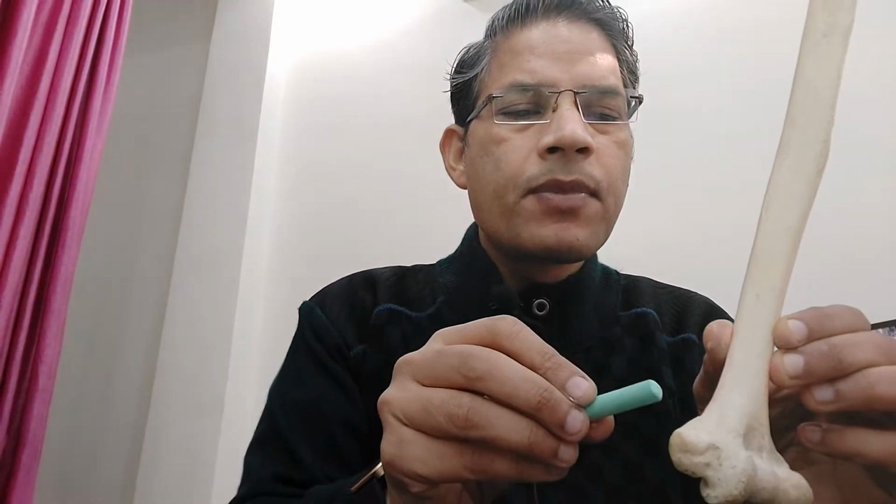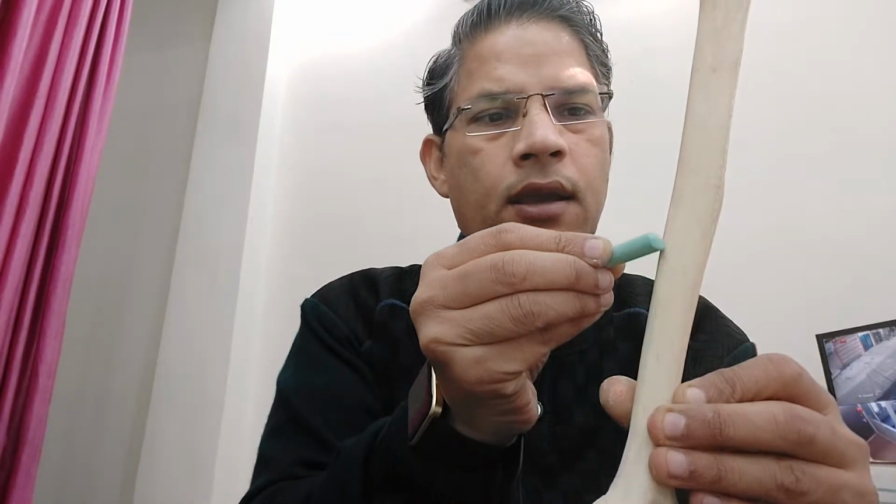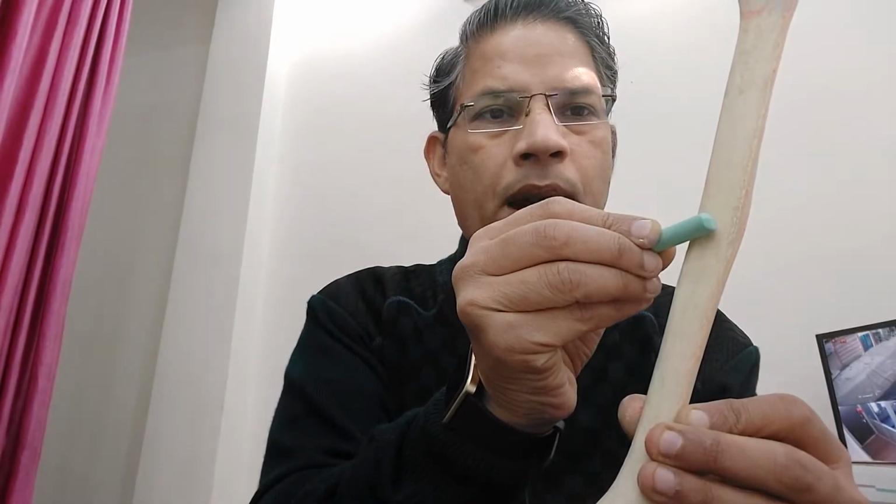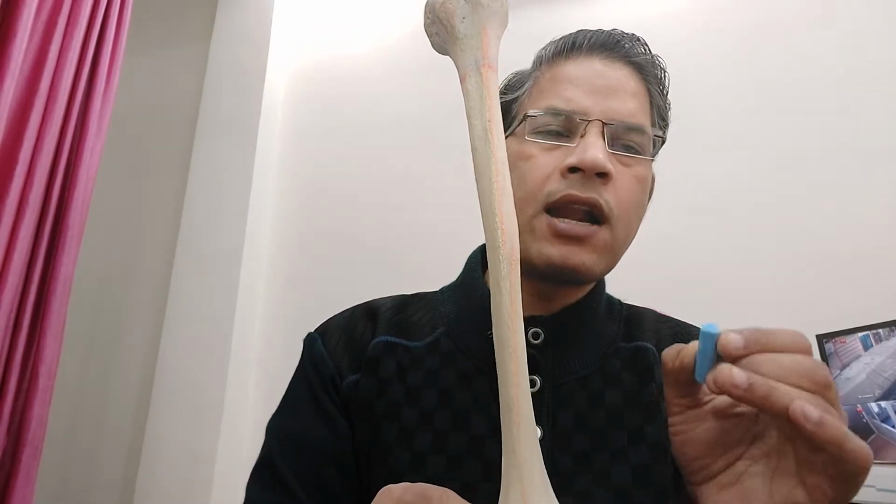How do we assess the medial border? From the medial epicondyle we draw a line, which is well demarcated, but as we move upward it is ill defined. This is known as the medial border. Now we move toward the lateral condyle and upward; again it is ill defined beyond the middle part of the humerus, but well defined in the lower part.